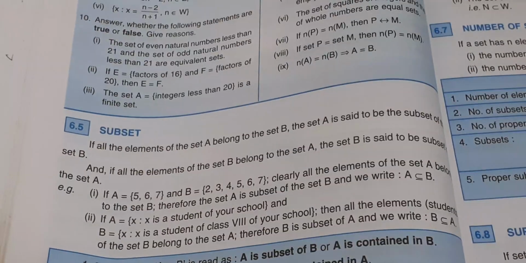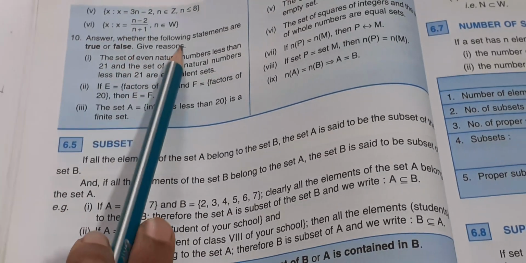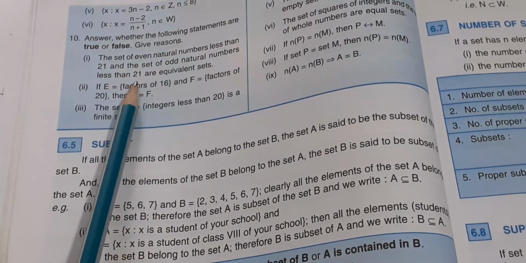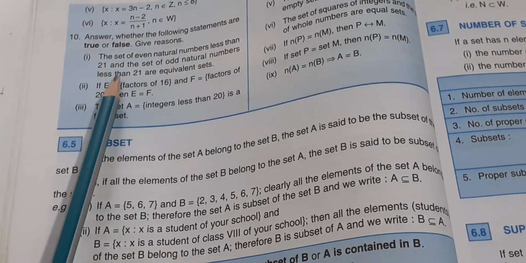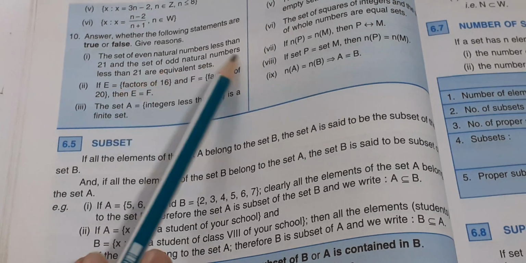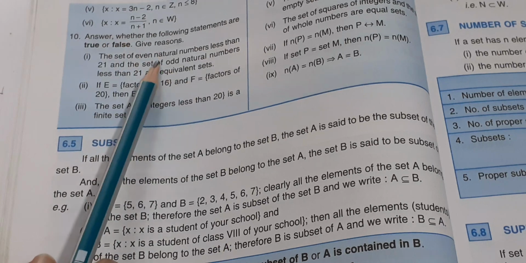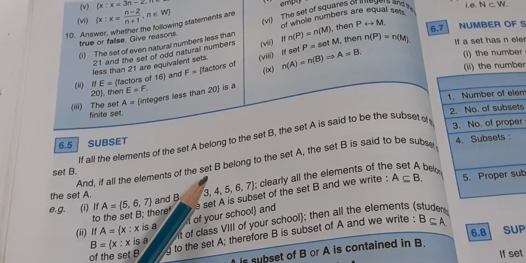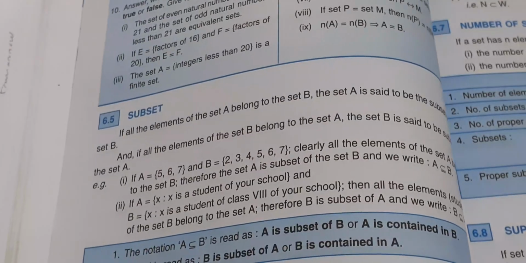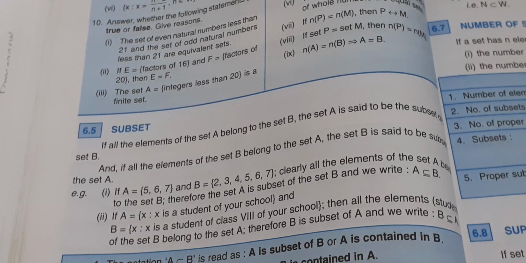Next, 10th question, all of you just look into that one. Answer whether the following statements are true or false. Give reasons. So one only I will show, the remaining you have to do. The set of even natural numbers less than 21 and the set of odd natural numbers less than 21 are equivalent sets. So you have to list out the elements of that one, and give the reason why. State whether it is true or false, then say.